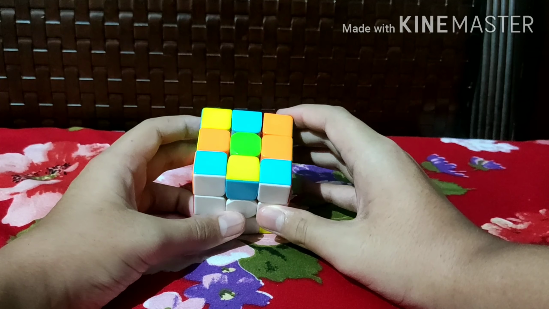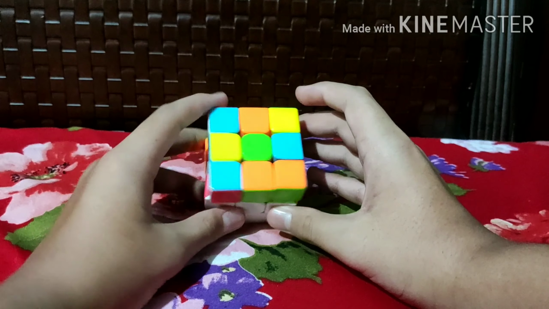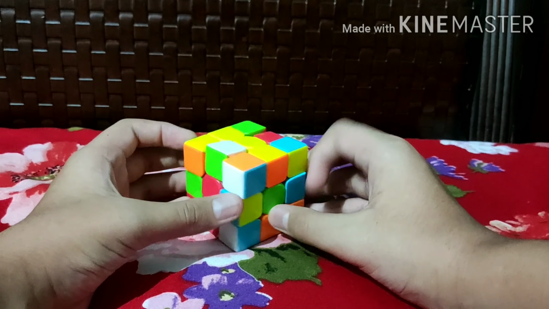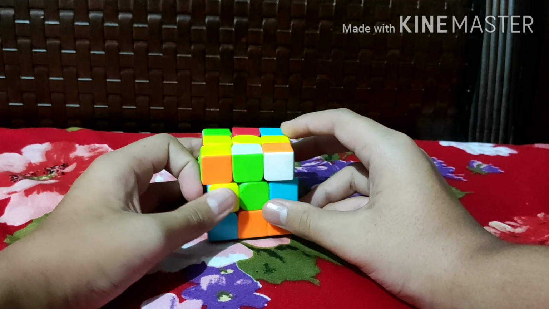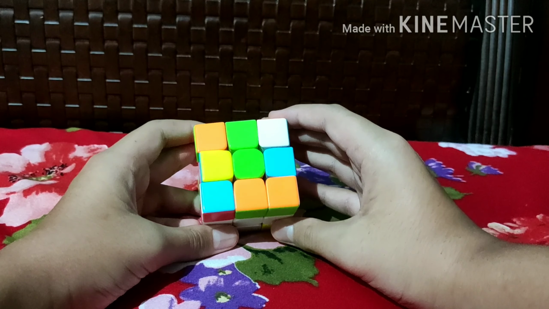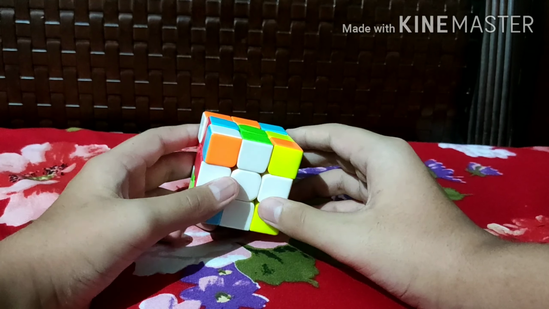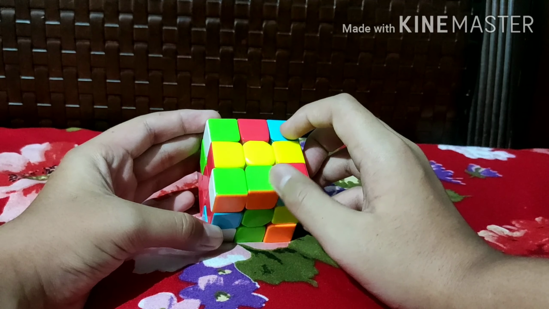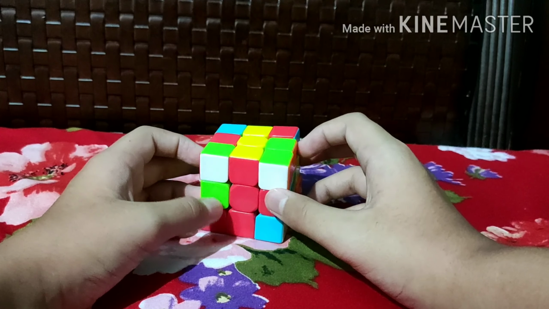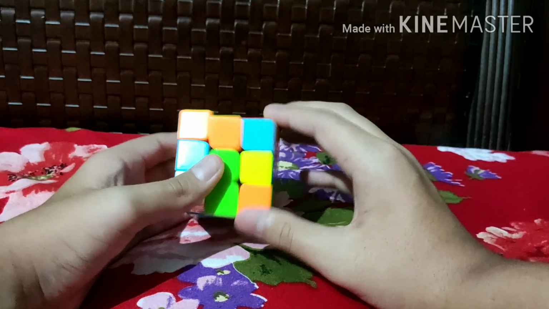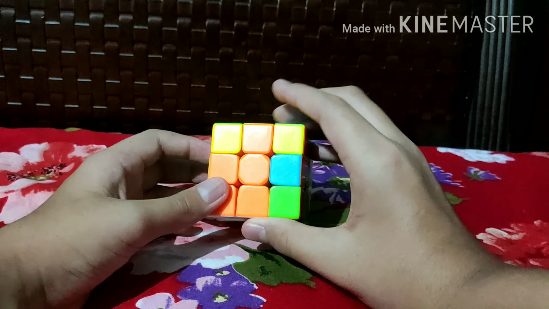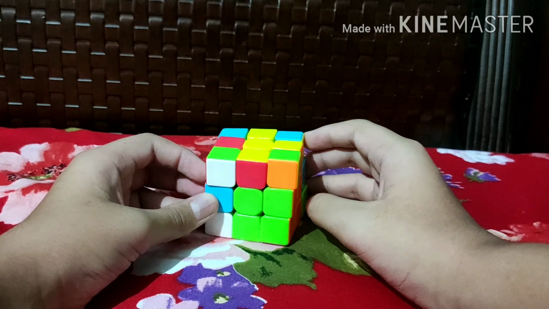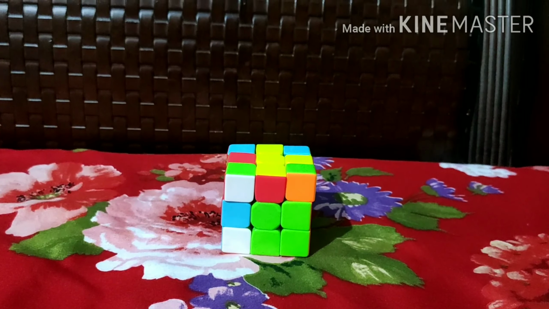So now what I'm gonna do, I'm gonna turn this like over here. Just gonna turn it. I'm gonna get this piece back over here, and I'm gonna turn this 2 times. And you see that my cross is also done, and I've got my F2L pair also. And so now I can just simply go and insert my pair, and you see I've got the pair inserted.